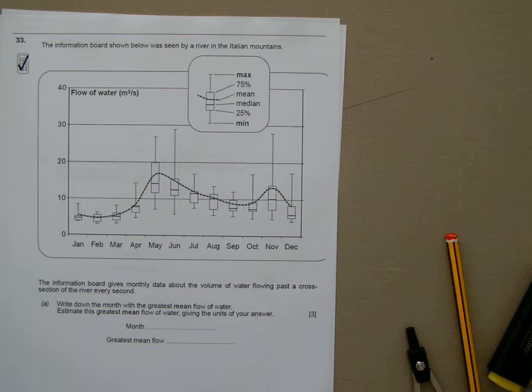The information board shown below was seen by a river in the Italian mountains. Okay, so then we've got, what's it say here? It gives monthly data about the volume of water flowing past a cross-section of river every second. Write down the months with the greatest mean flow of water.